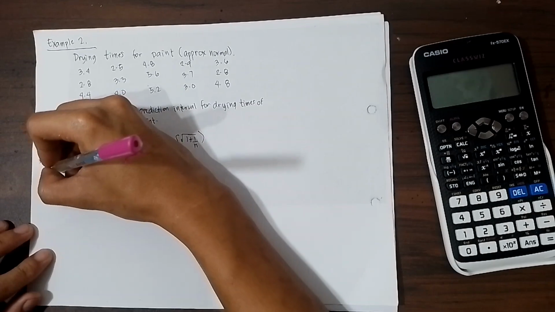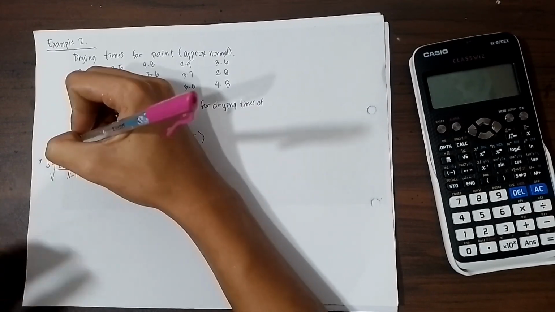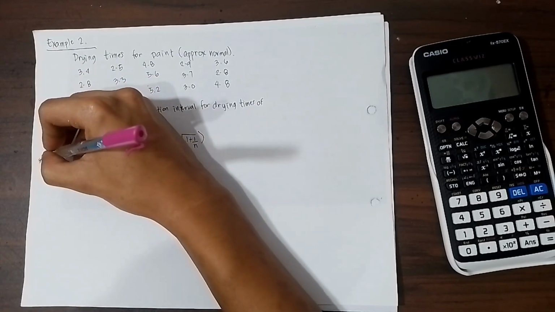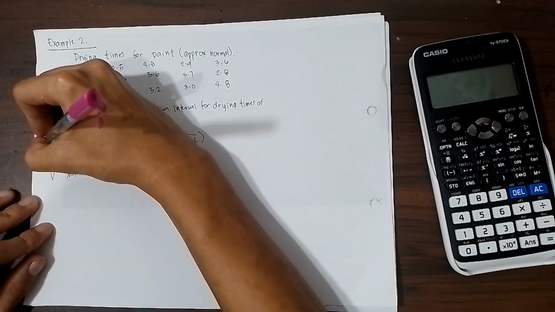So this is the formula for finding s, the sample standard deviation.